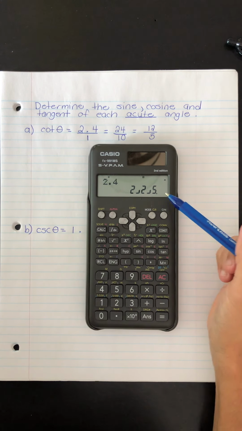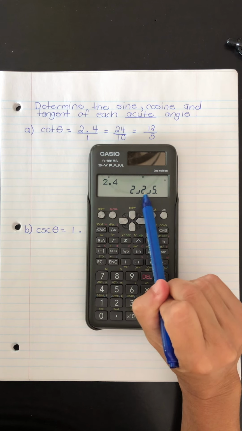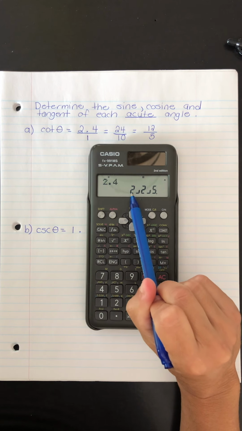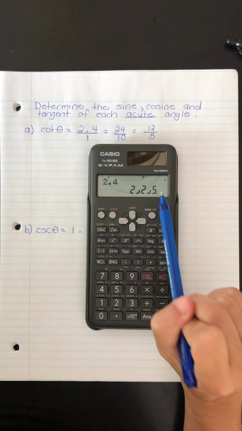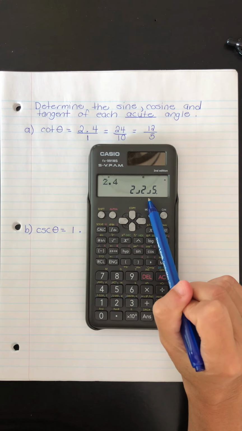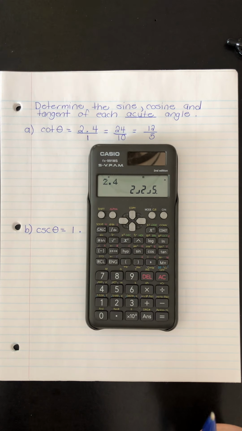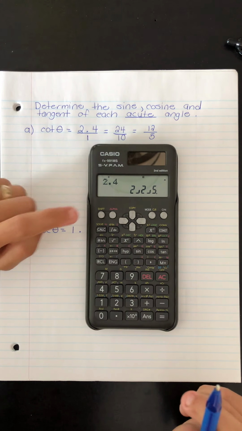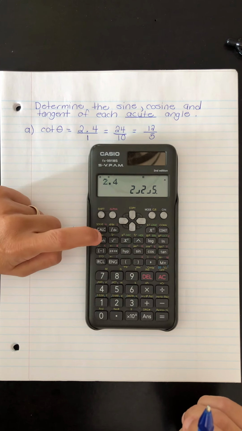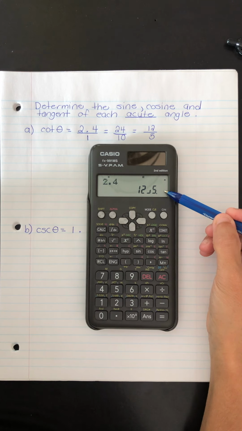It's telling me that 2.4 is the same as 2 and 2/5. So it's a mixed fraction, 2 and 2/5. If I want to instead have an improper fraction, which I do because I just want one number in the numerator, one number in the denominator, I can hit Shift and hit that fraction button again, and look what it'll give me, 12/5.